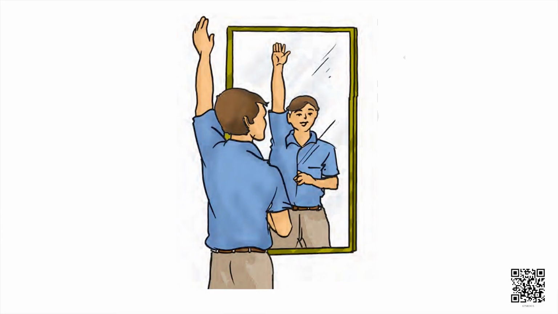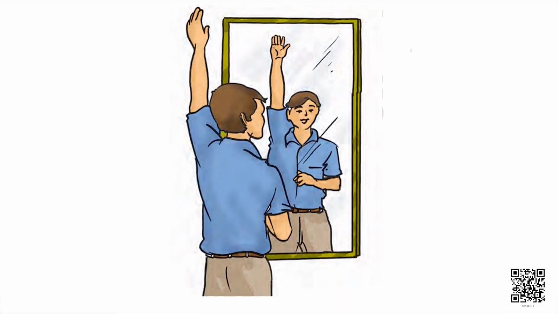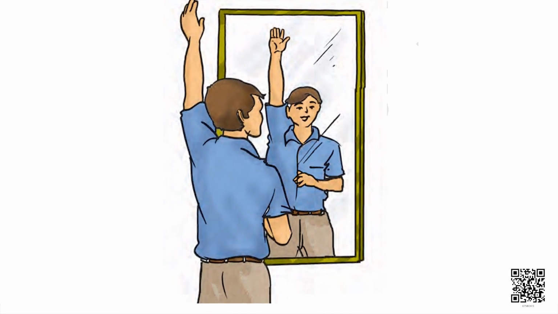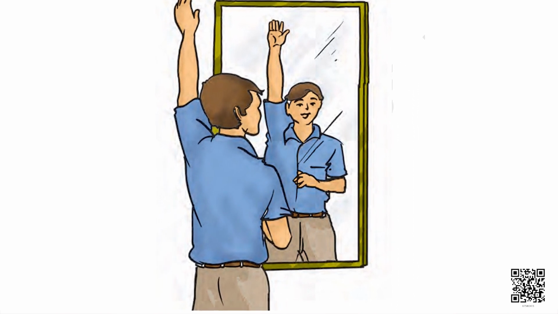We learned that the image formed by a plane mirror is erect, it is virtual and is of the same size as the object, and the image is at the same distance behind the mirror as the object in front of it. Also, we got to know that in an image formed by a mirror, the left side of the object is seen on the right side in the image and the right side of the object appears to be on the left side in the image.